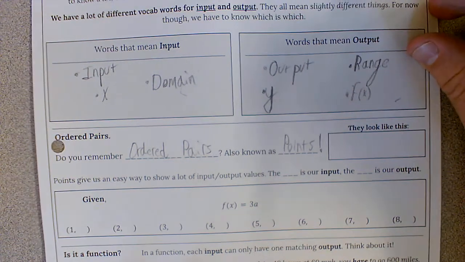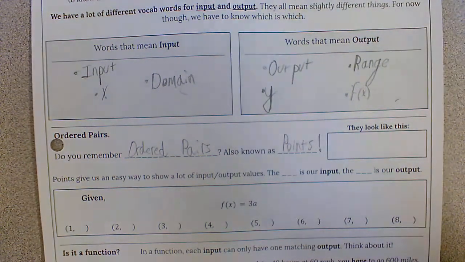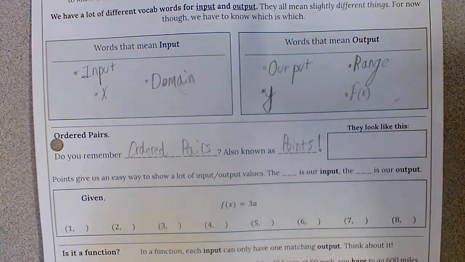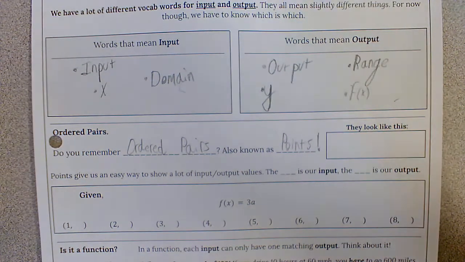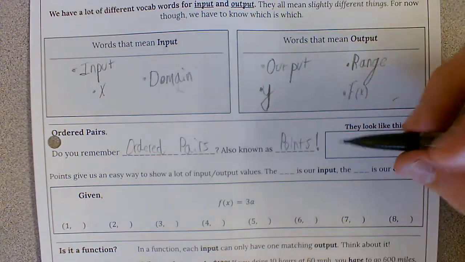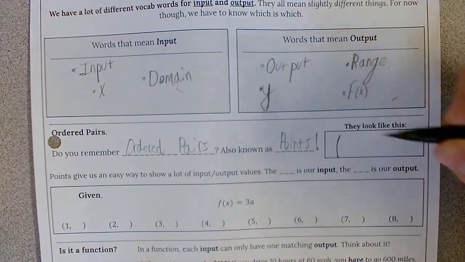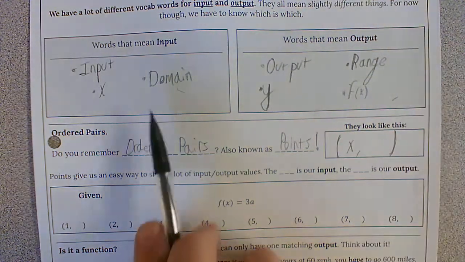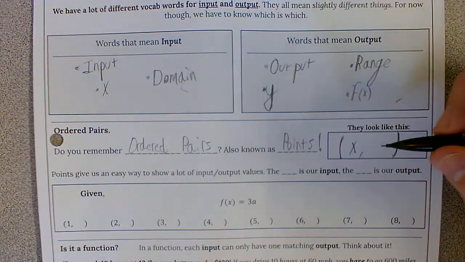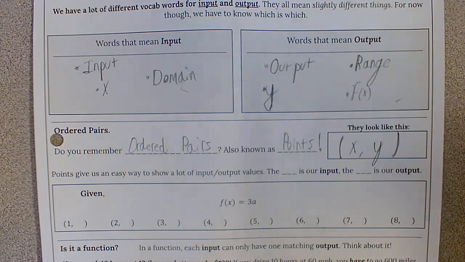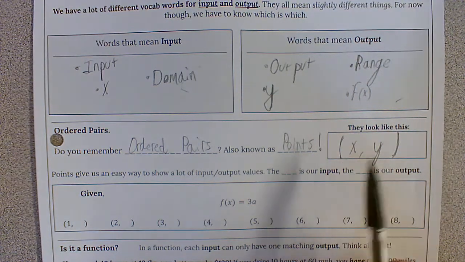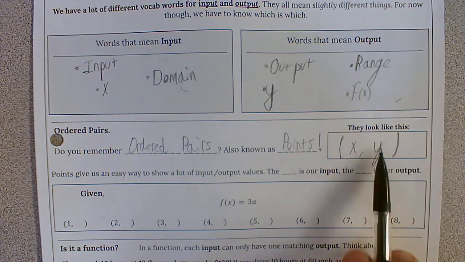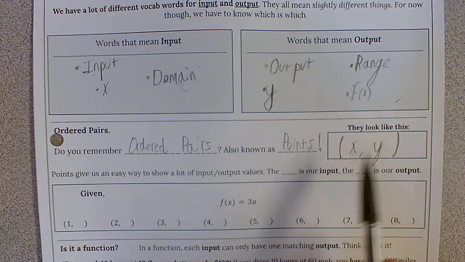A point is just a relationship between an x and a y. Eventually, you're going to see us put them on graphs. But for now, they look like this. Parentheses, an x value, or my input, and a y value, or my output. I plug in an x, I get out a y. Their relationship is an ordered pair.